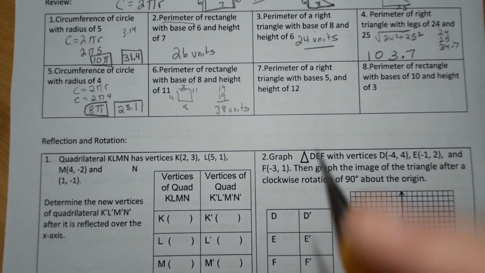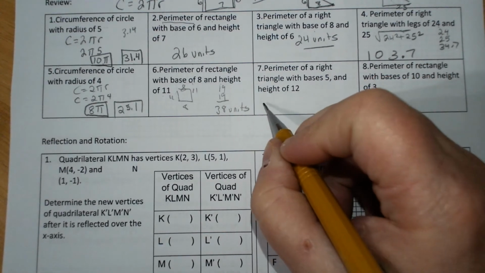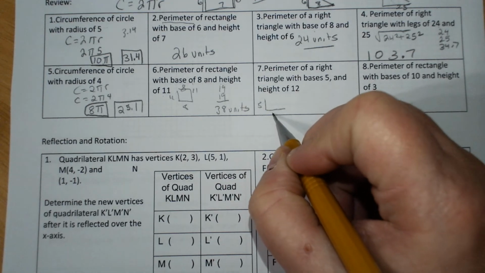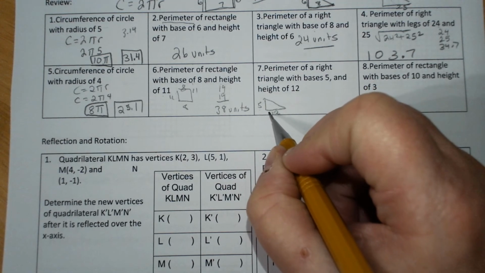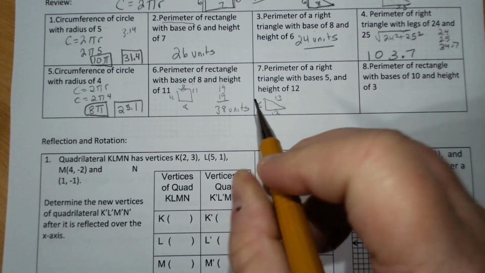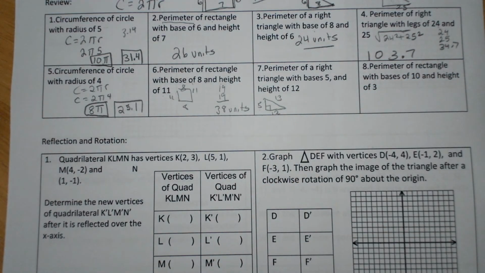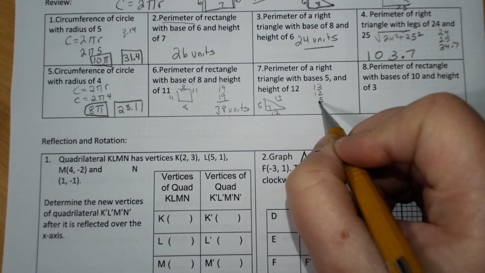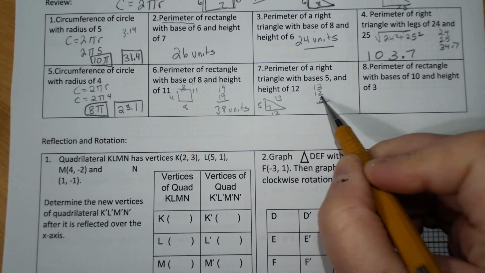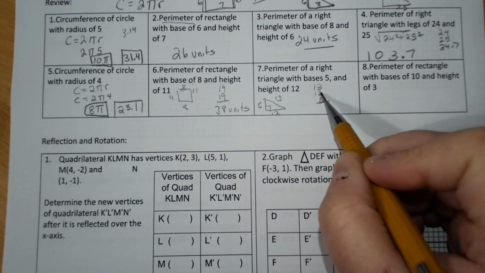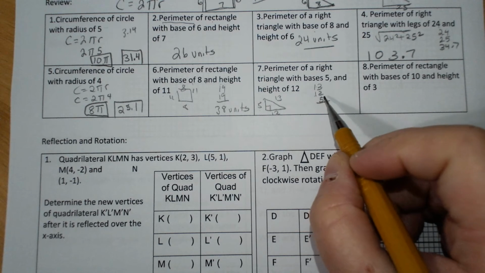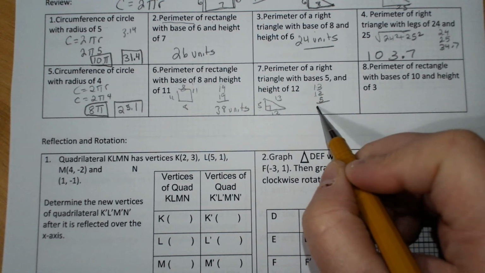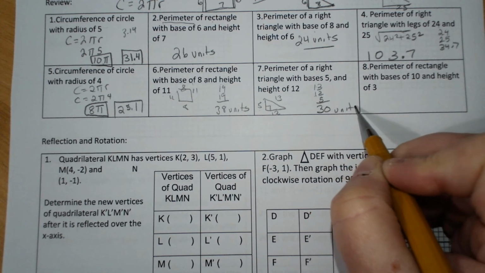A perimeter of a right triangle with base 5 and 12. And if I know my triples, then the hypotenuse is 13. If I don't, I have to go through Pythagorean theorem. Then that's 5 plus 12 plus 13, which is 30 units.